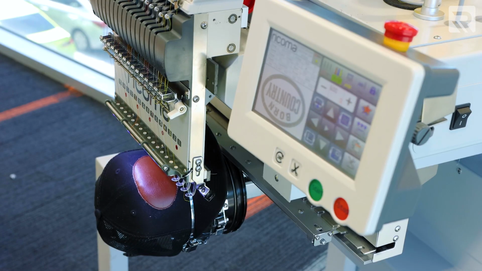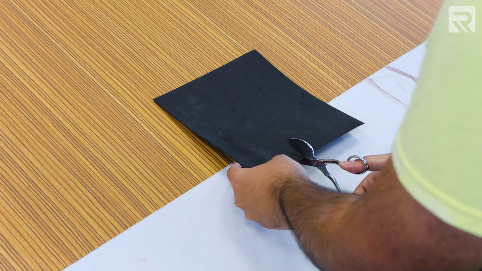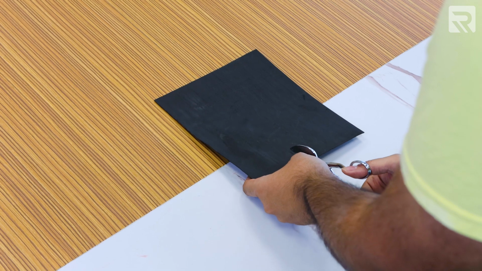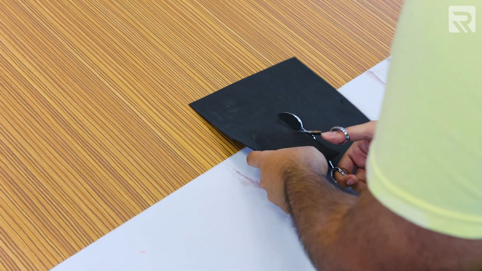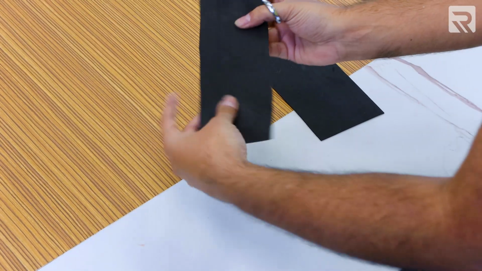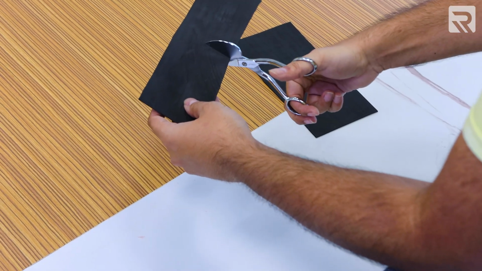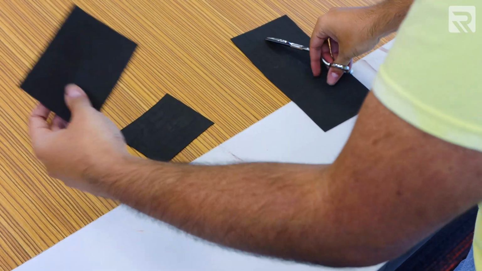Now what we're gonna do is we're gonna hit the frame button so we can frame the cap back in. And then we're gonna place our puff. All right, so we have our puff here, it's 2 millimeters. So what I'm gonna do is I'm gonna cut one strip like that. And then I'm just gonna split it in two. So we got our 2 pieces of puff. All right, just to secure it, I'm gonna put a piece of tape on each side so that it stays in place.